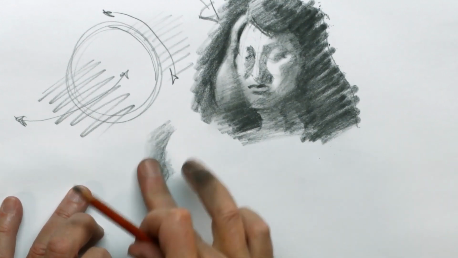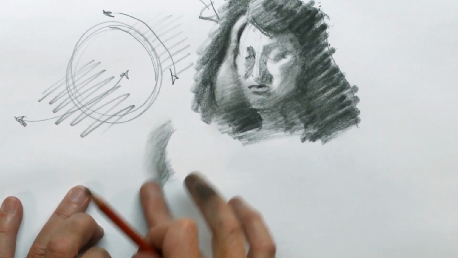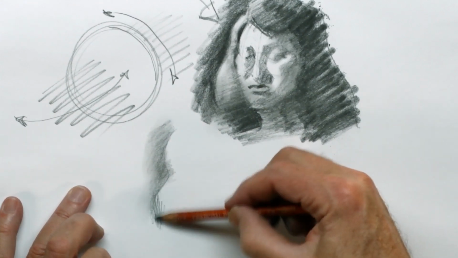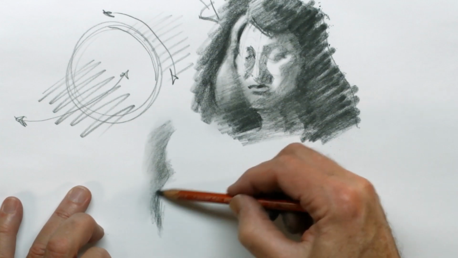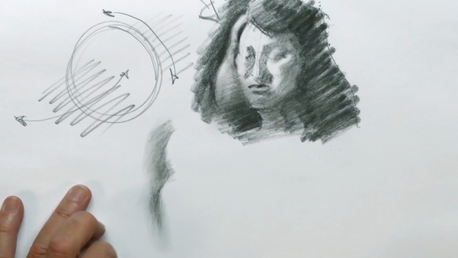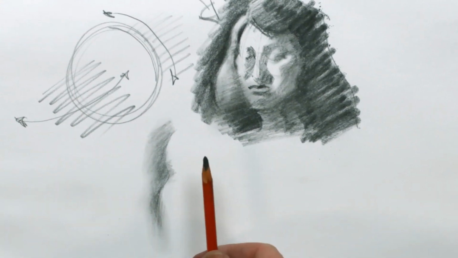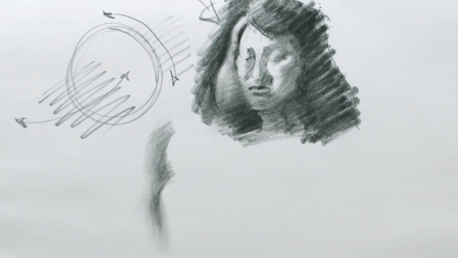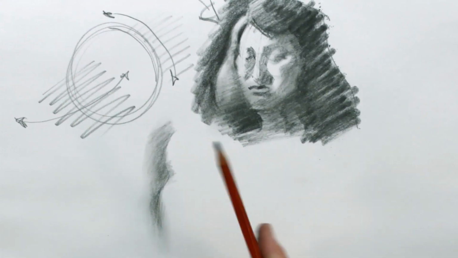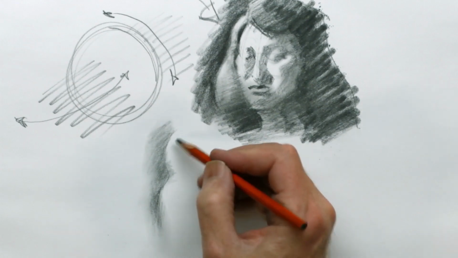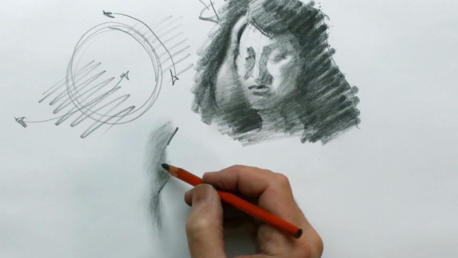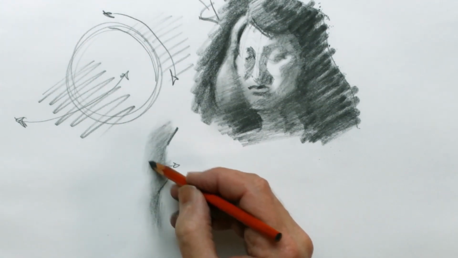Does that make sense? And again, this is all just managing your values and some edges. Let's just say we transition softly into this too. So we're just playing with the edges now. We have a set of values, and now we just play with the edges. And abstractly, what happens? This stays as a hard edge and a hard edge, and these allow your eye to move in and out of the form.